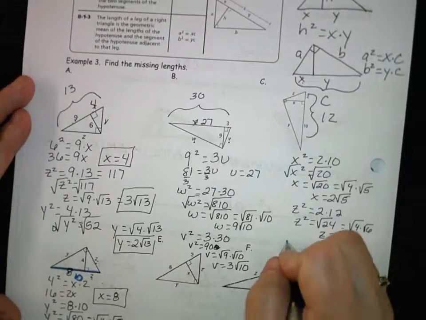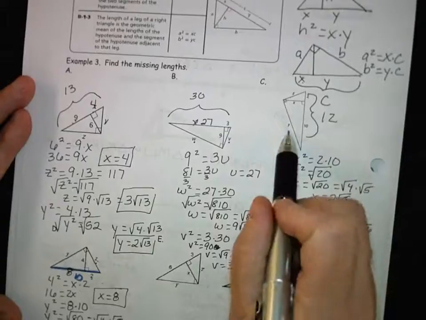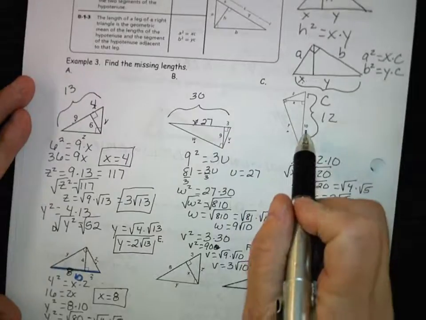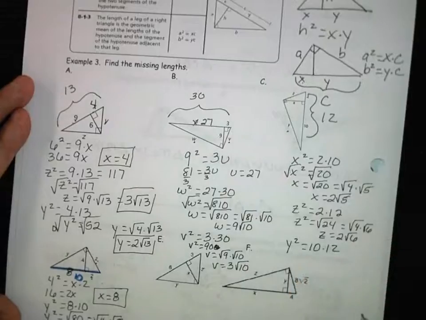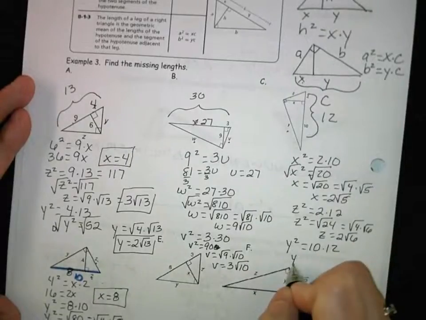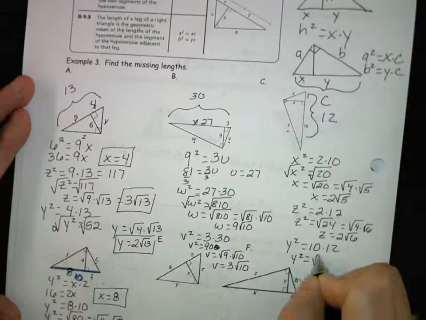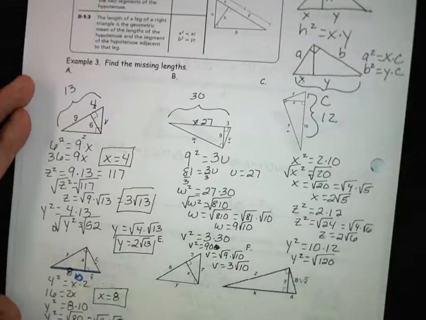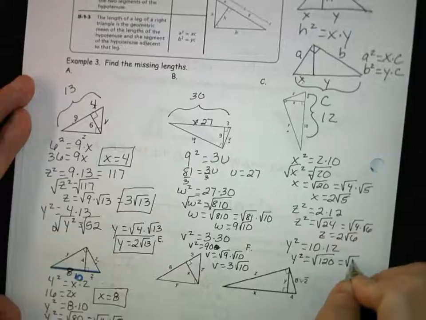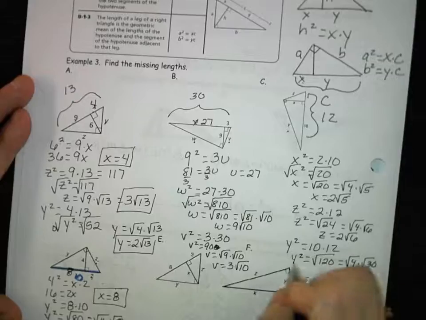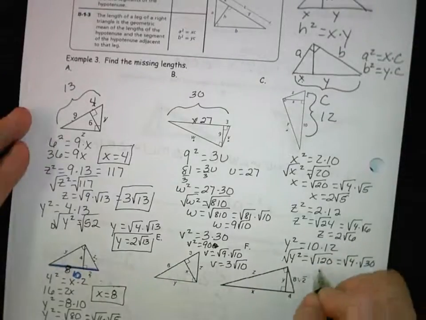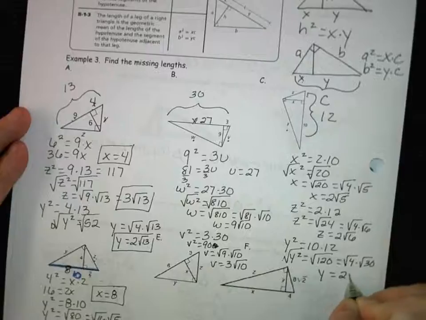Y squared, now the bottom piece squared is the bottom piece times the whole thing. So that becomes y squared equals 120. And I think we would break that into 4 times 30. I should square root both sides here. And then y ends up being 2 square root of 30.